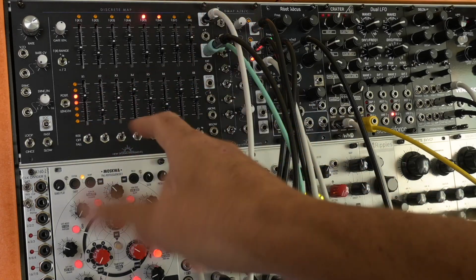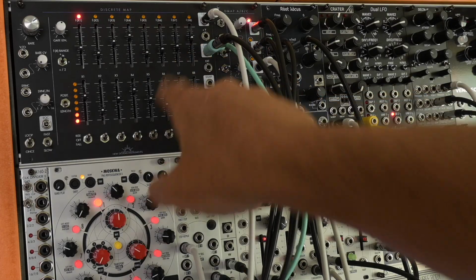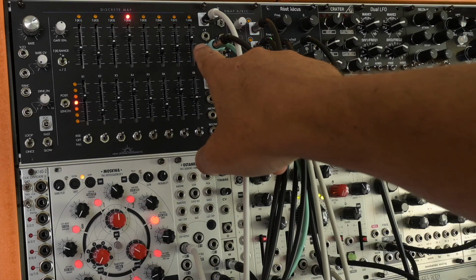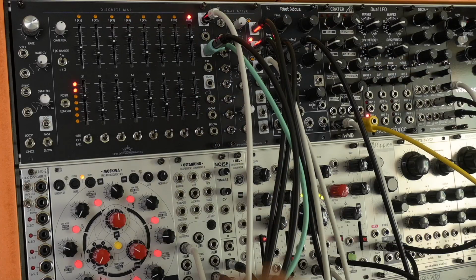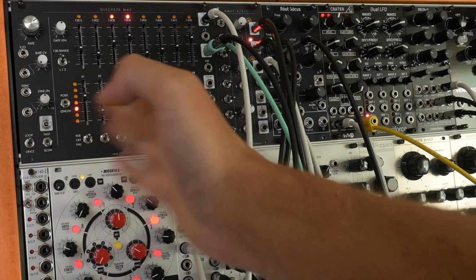It's this tempo that's coming out of the gate output. That's why I'm using this one to clock my secondary sequencer, so it really follows the wonkiness.